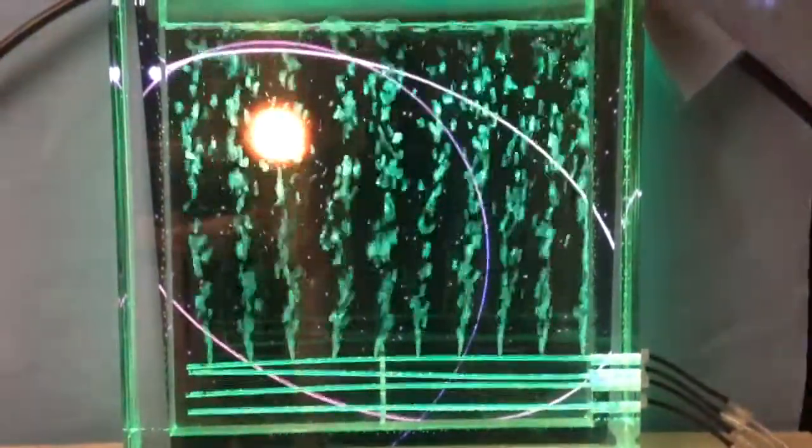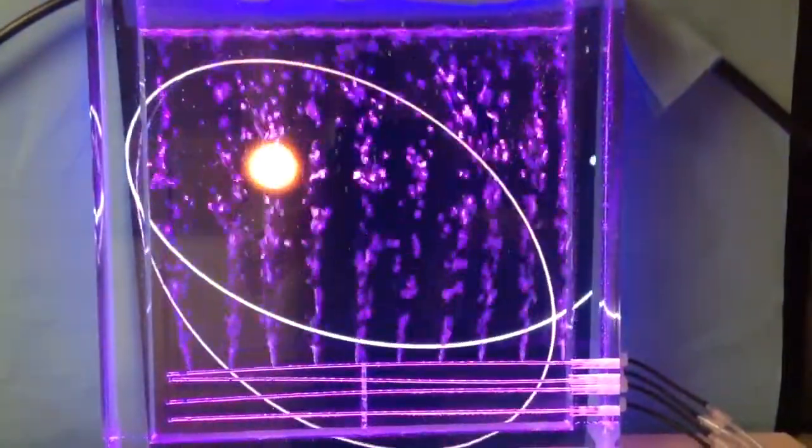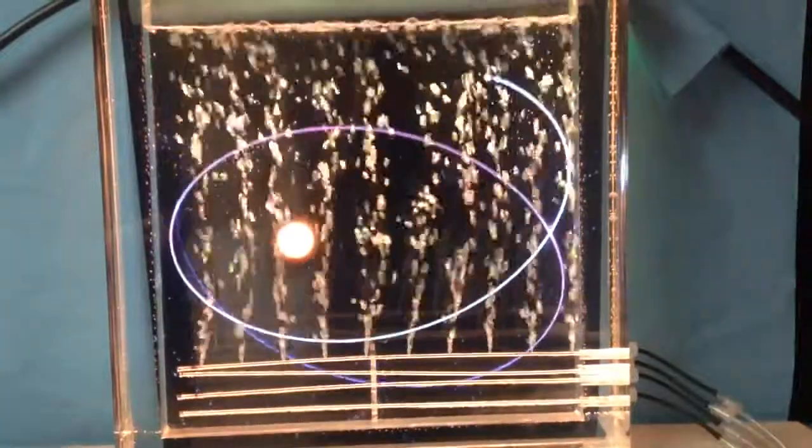Now if we start the video again, you will see that the overall effect really works when you have a black or a dark background.